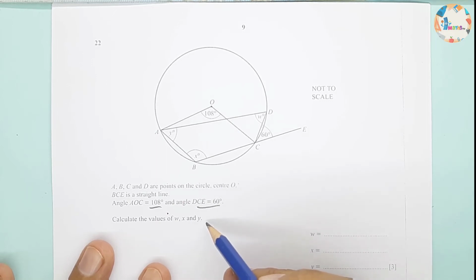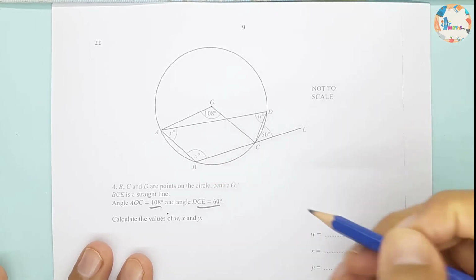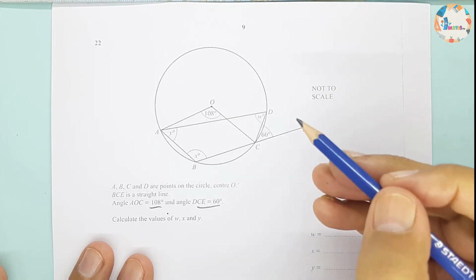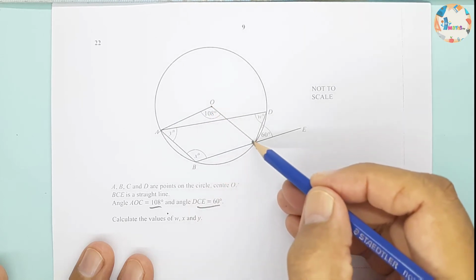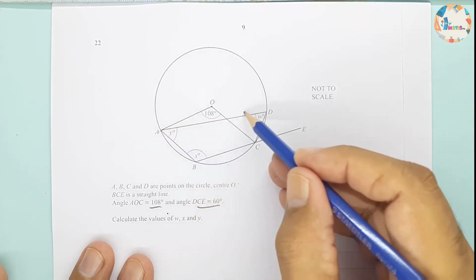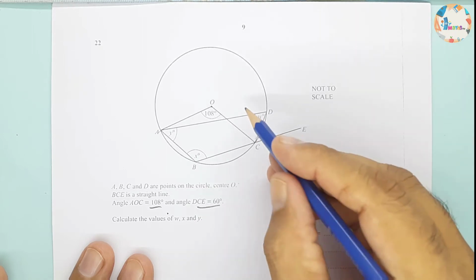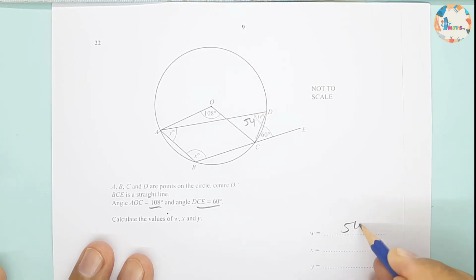To calculate angle of WXY, what we can do, we can calculate X, Y, Z. Basically X, Y and W is required. This angle is required. So see, this angle is 108 and this angle will be half of 108. Half of 108 will be 54. So this angle is 54. So we write W as 54 degrees.